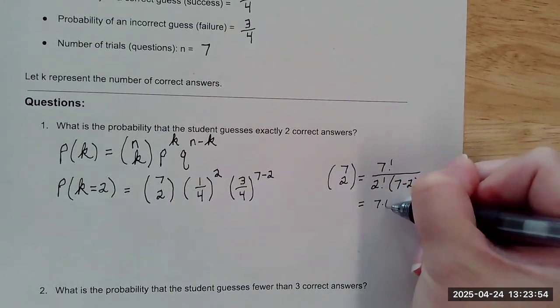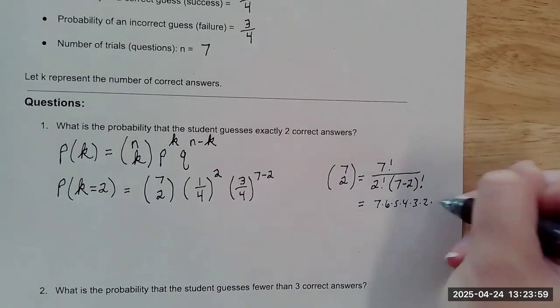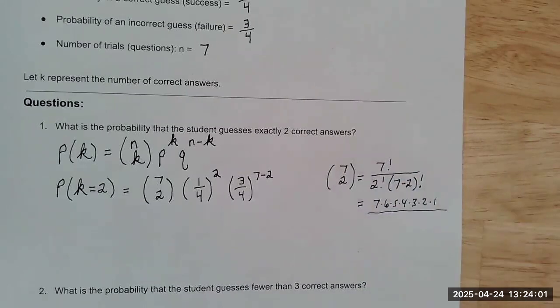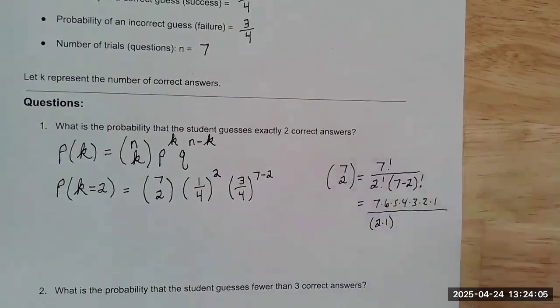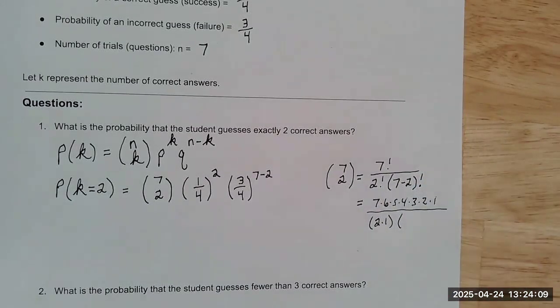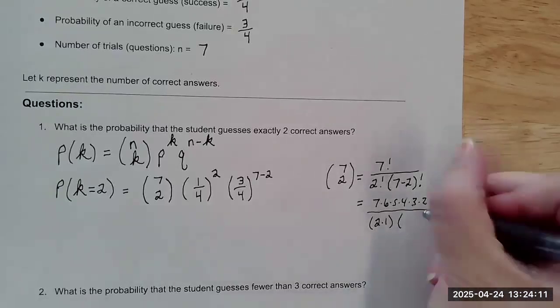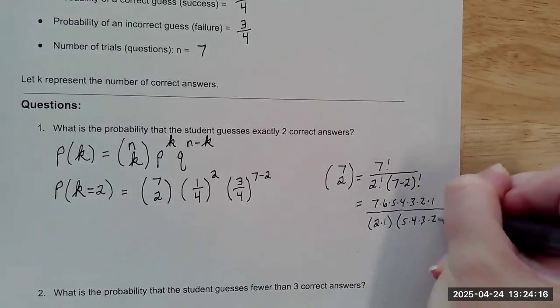So that's 7 times 6 times 5 times 4 times 3 times 2 times 1 in the top. And then we've got 2 times 1 for that 2 factorial. And then 7 minus 2 factorial is 5 factorial. So we have 5 times 4 times 3 times 2 times 1.